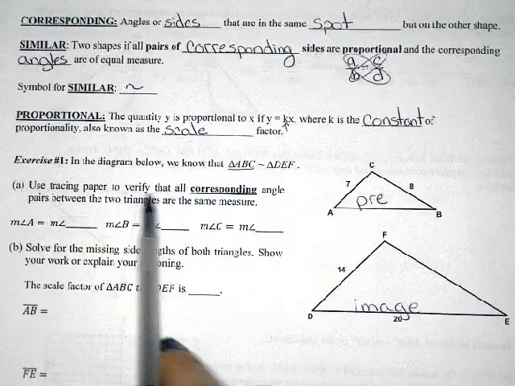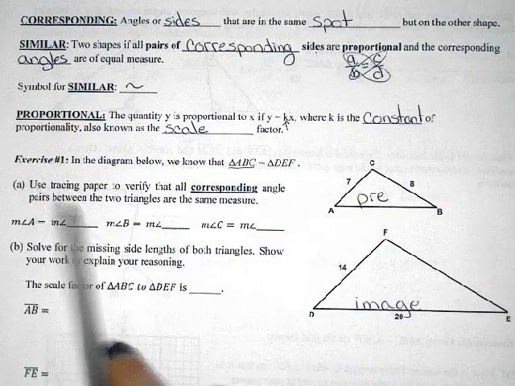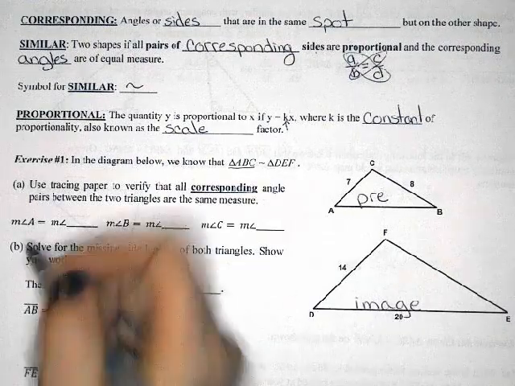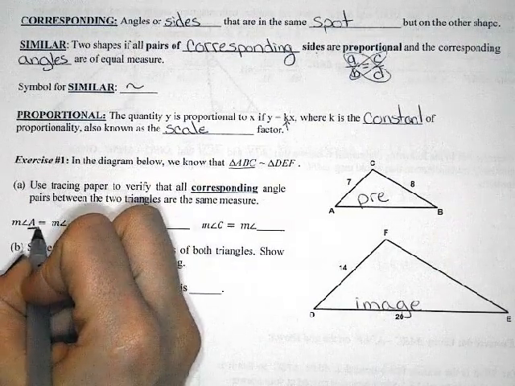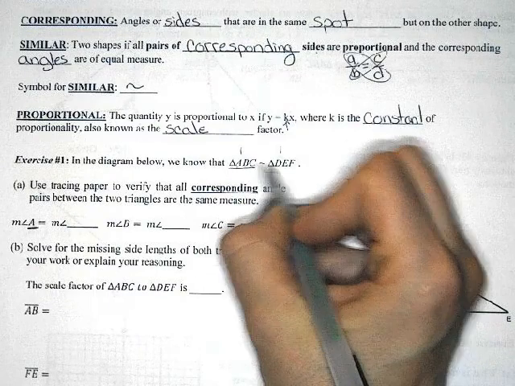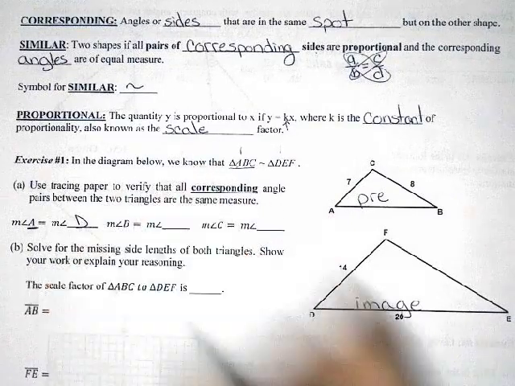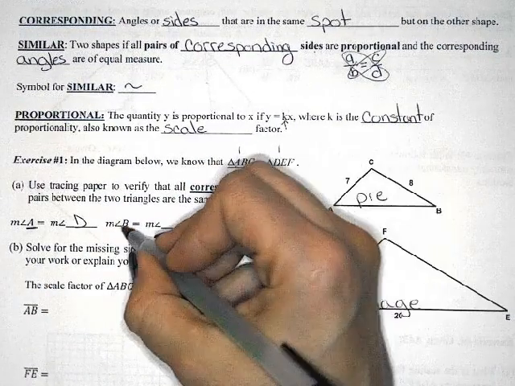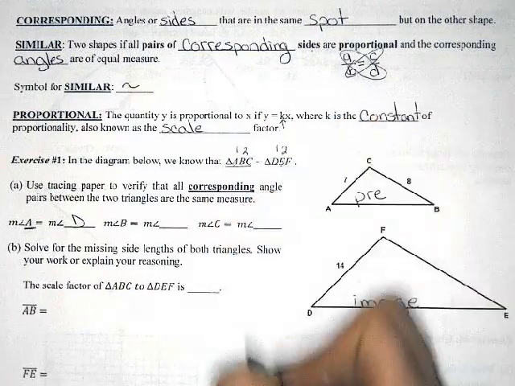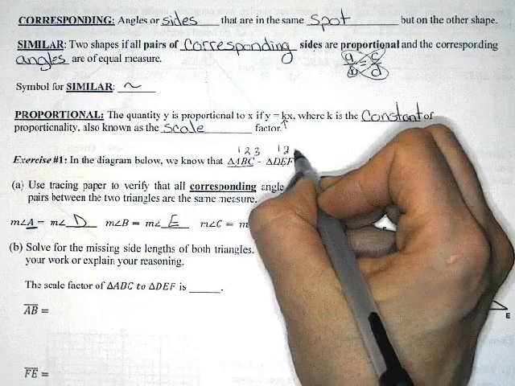Use tracing paper to verify that all corresponding angle pairs between the two triangles are the same measure. Right. So we first want to pair up what matches with angle A. If we look up above, A is in the first position, so is D on the second triangle. So that means angle A matches with angle D. And angle B is in the second position, so it's going to match with the letter in the second position, which is angle E. And C is going to match with angle F because that is in the third position.